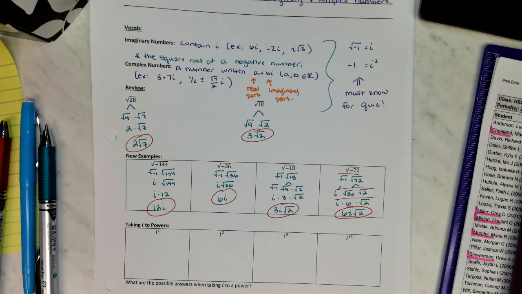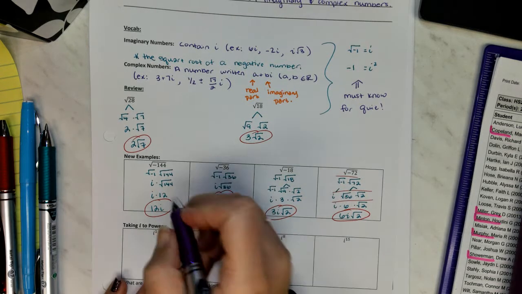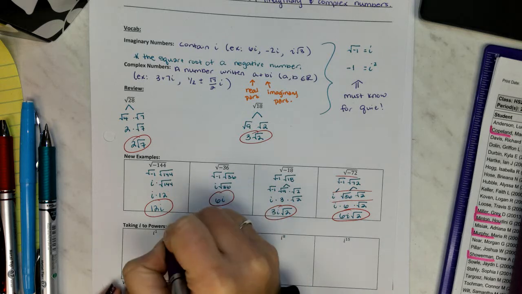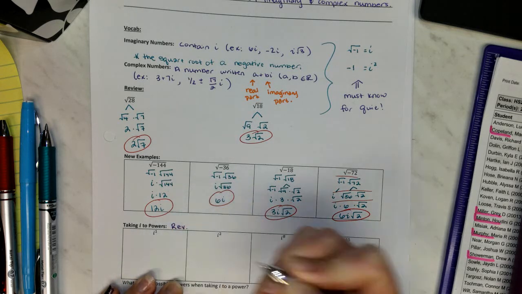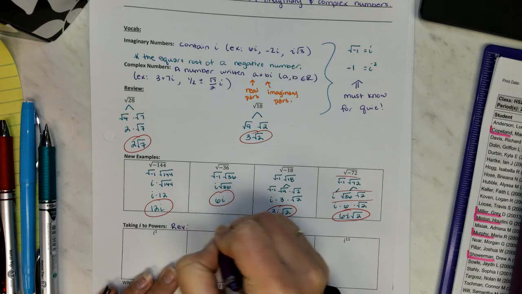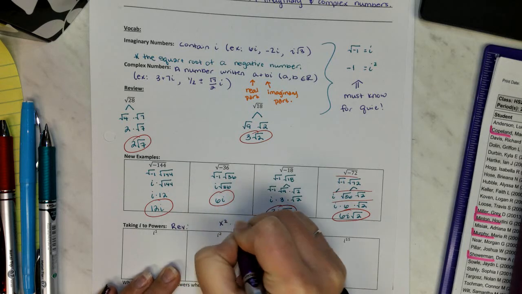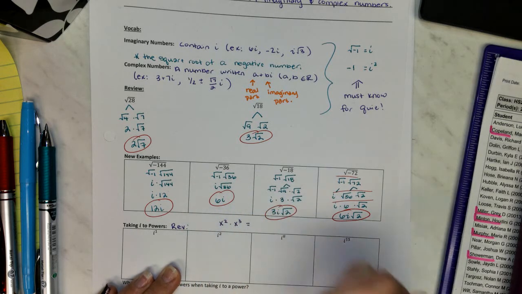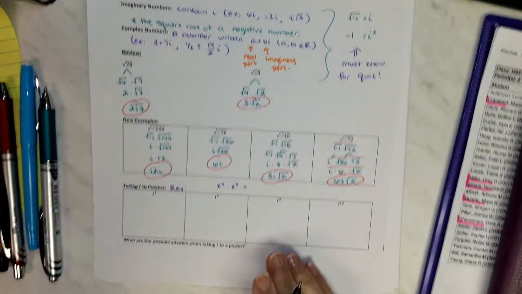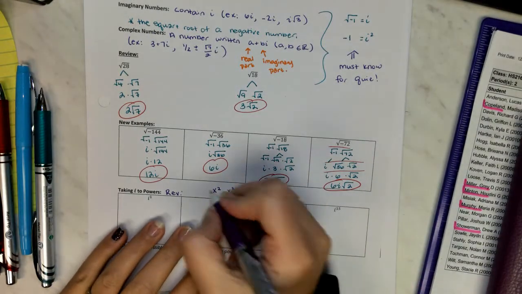All right, so the last thing here is going to be taking i to powers. So we have i to the first power, which, actually real quick, before we even get onto this, let's do a little bit of review. If you take i squared times i to the third, that's the same thing as taking i to what power?